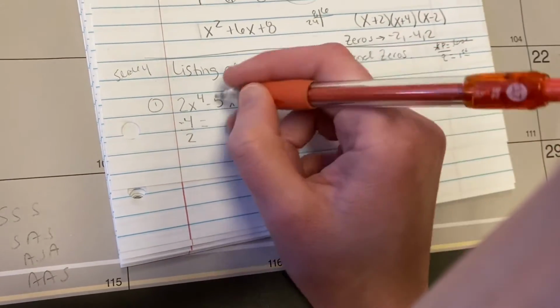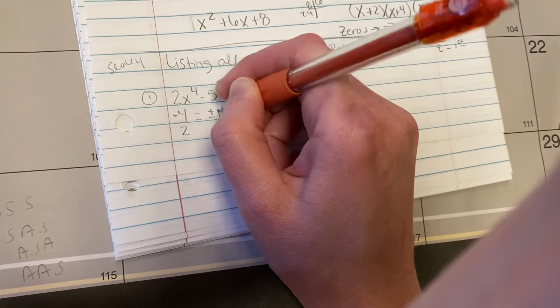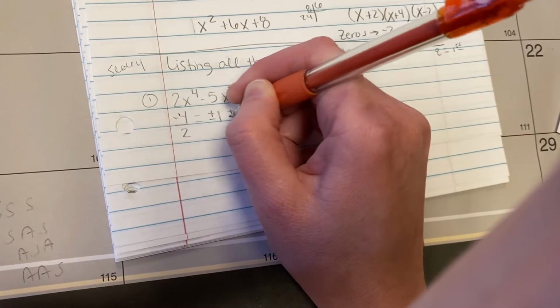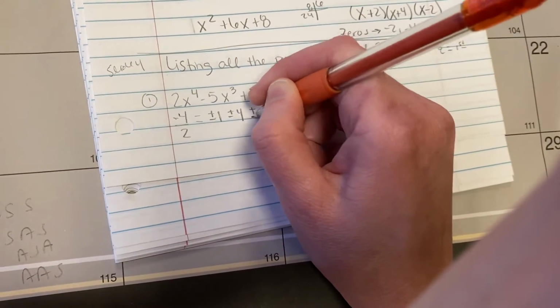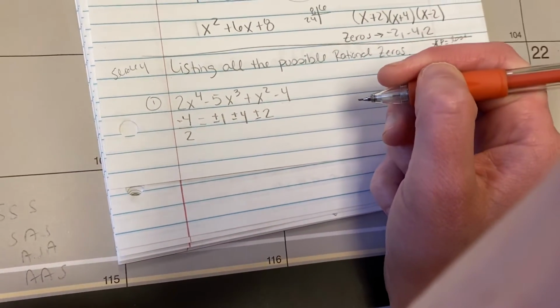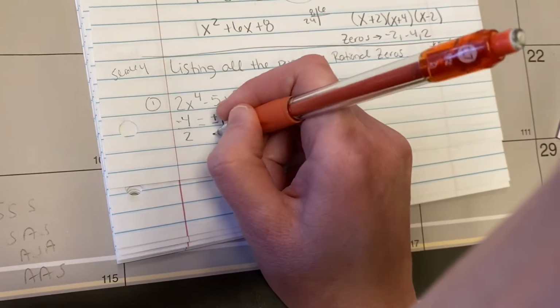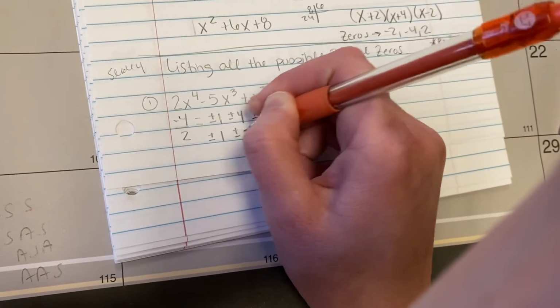Okay, so our factors of 4, we have positive and negative 1, positive and negative 4, because 1 times 4 is 4, and positive and negative 2. Our factors of 2 are just positive and negative 1 and positive and negative 2.